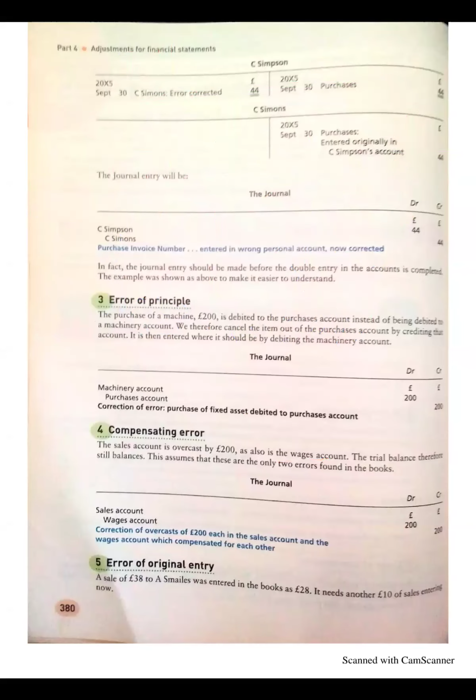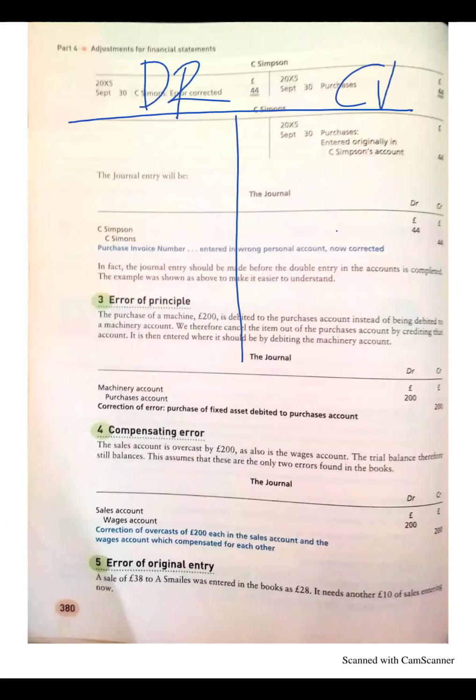So this simply means that when you're correcting the errors, here is the account to be debited, here is the account to be credited. For you to correct the error, you have to debit the sales account. So the sales account is debited in this case with 200.